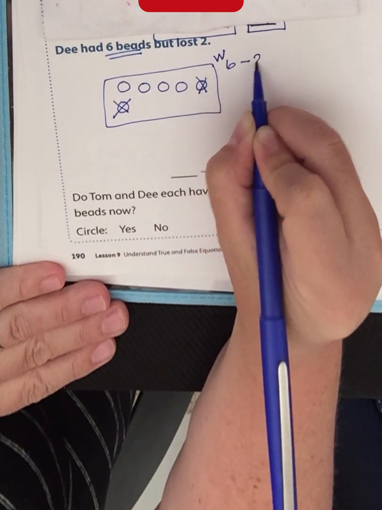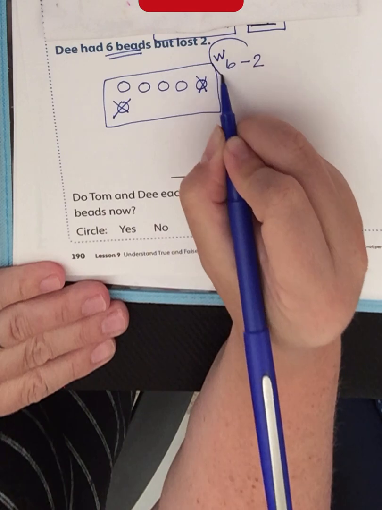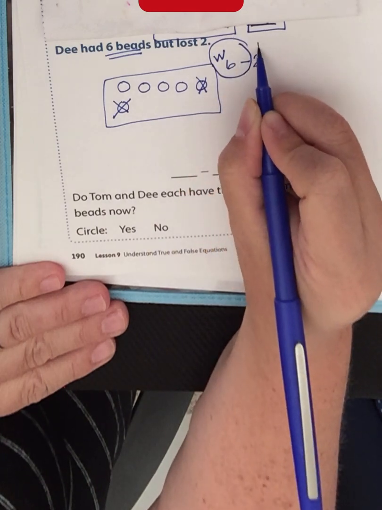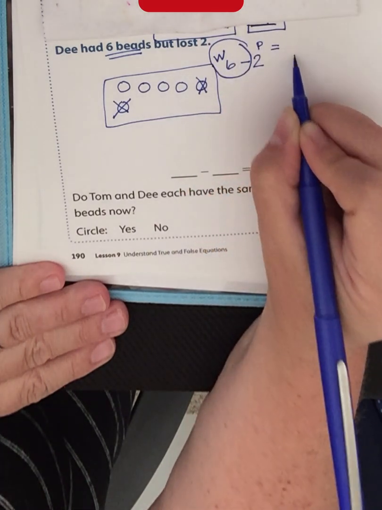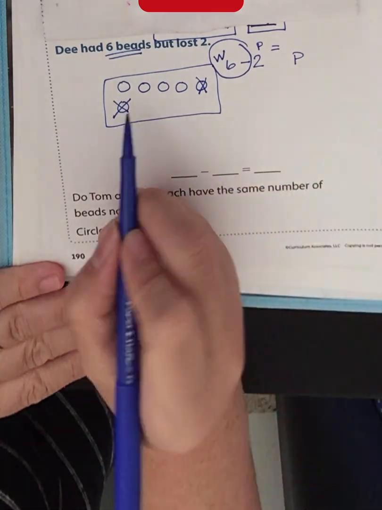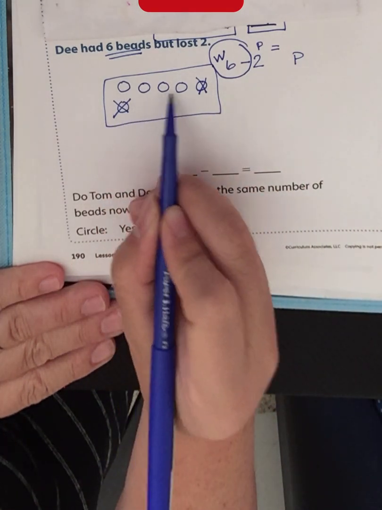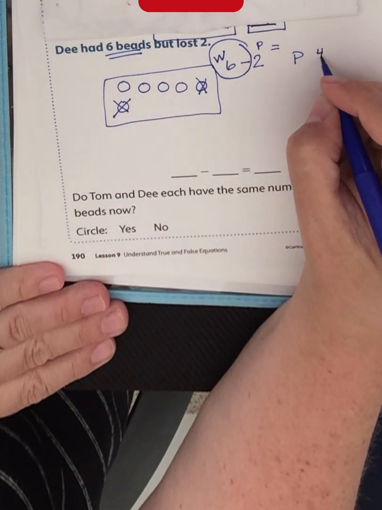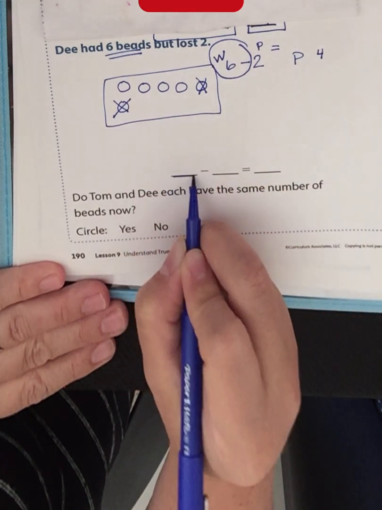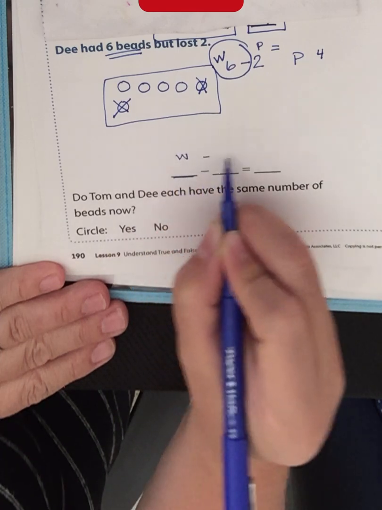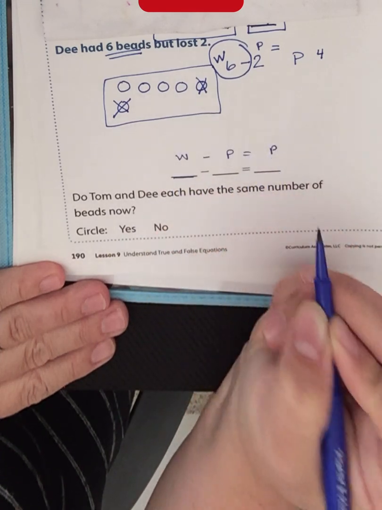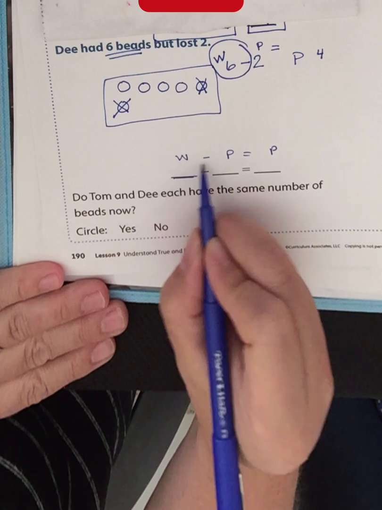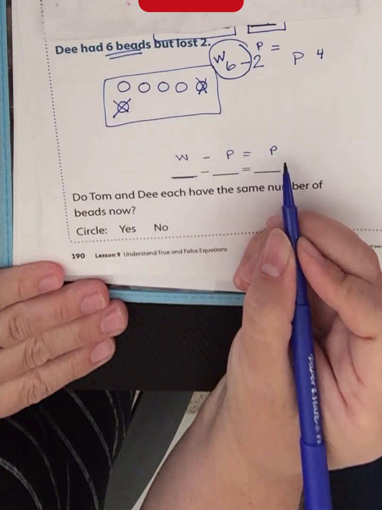And 2 went away. So we have whole minus a part equals the part, right? So if 2 went away, how many are left? What's the other part going to be? 4, right? Here's a blank minus. Whole minus a part equals a part. Say it again. A whole minus a part equals a part.